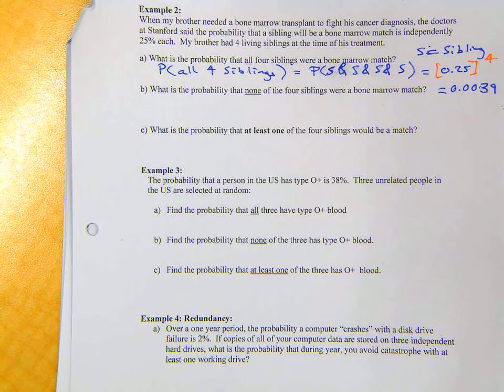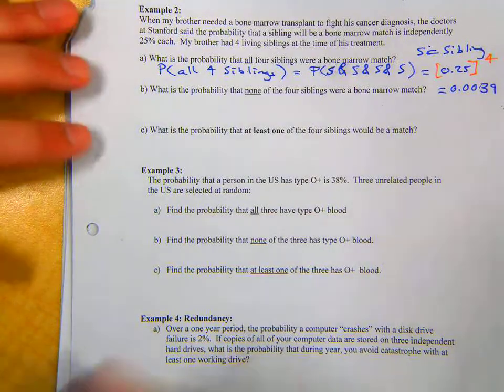But he doesn't need that. That's too much for what he needs. So let's calculate the probability that none of the siblings were a match. We definitely don't want that, but let's calculate that probability anyway.